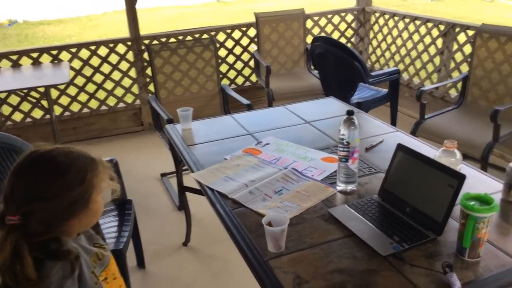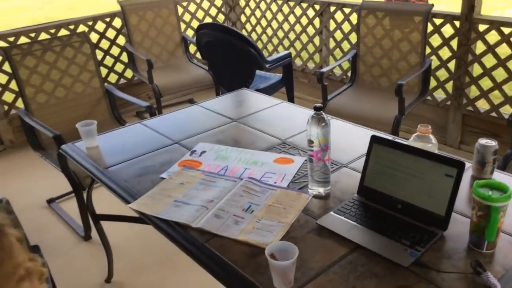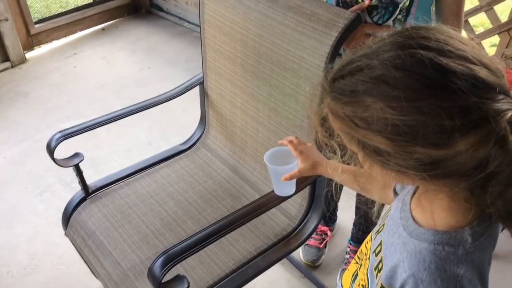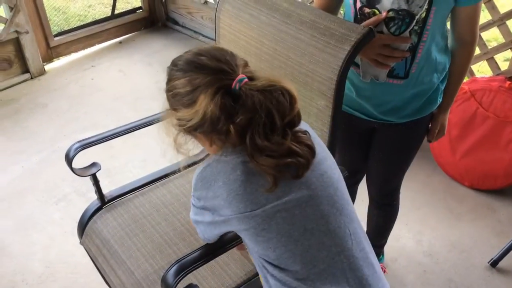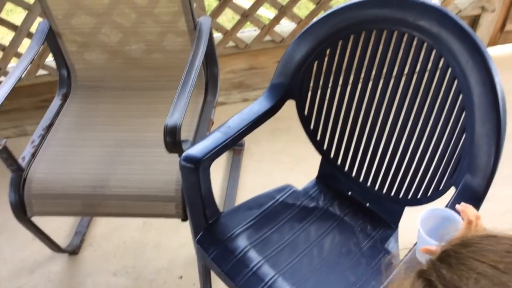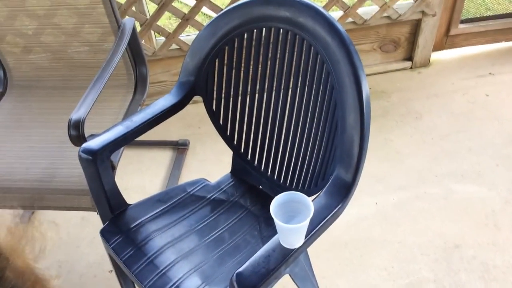It didn't change. What if we put it on top of this chair? Go get it. Put it on top of that chair. Still a cup. Still has the same shape. Even when it falls, it stays right there. How about you put it on that chair right there? On the seat. Put it on the seat. Good. Stayed the same shape. It's a cup.